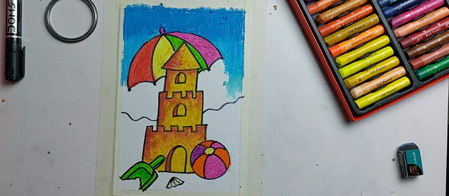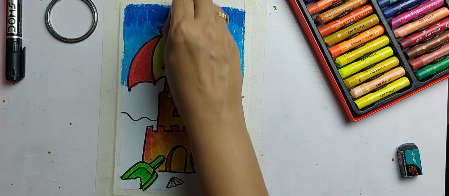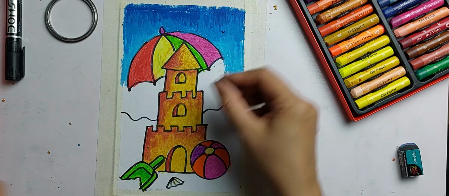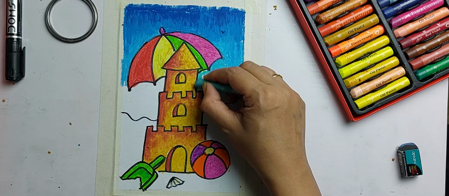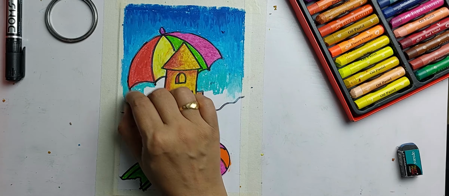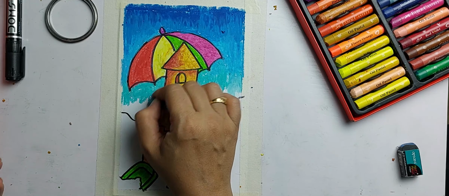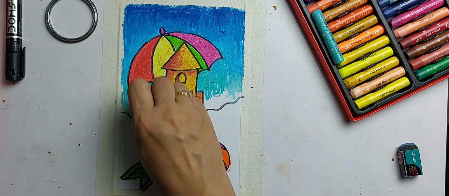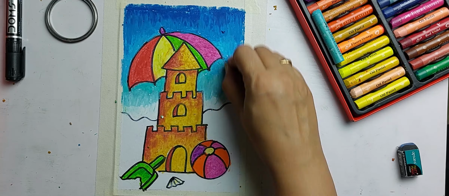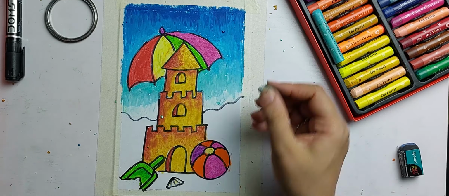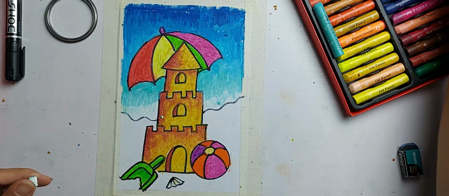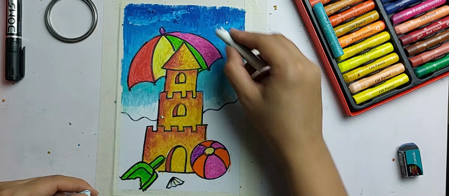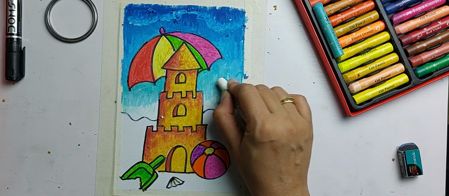And I have one more blue, so I will use this blue also. And we'll leave some space for white. So at the bottom we have to do the white color. Right, so this is the gradation we have to do. So let's start. Now if you have a much darker color than this, you can add a little bit of that also.